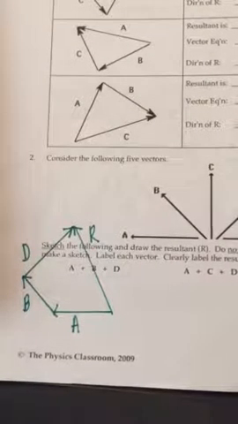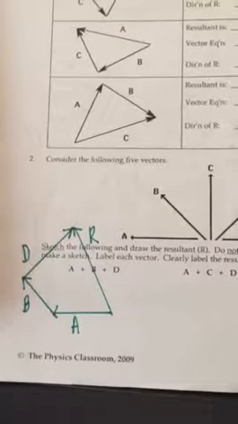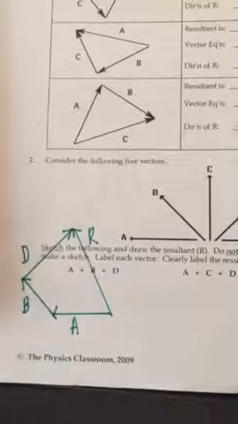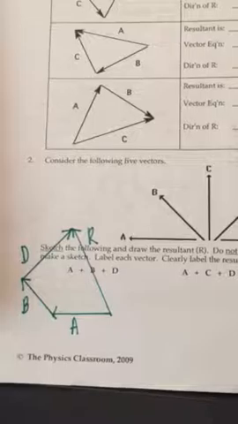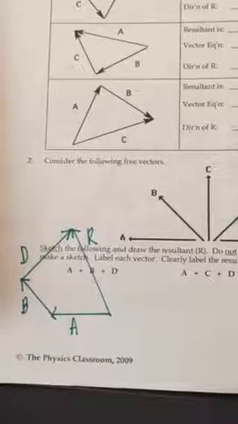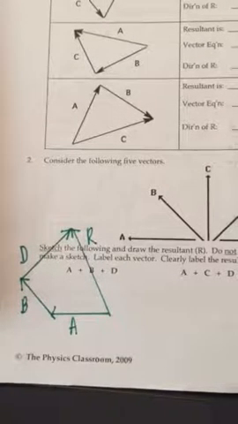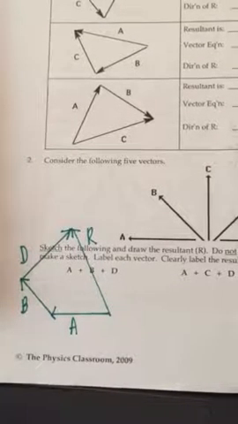This is part 5 of the vector review. Here I'm showing you the resultant, which is designated by R, of the vector addition of vectors A, B, and D from page 3 of our Physics Classroom.